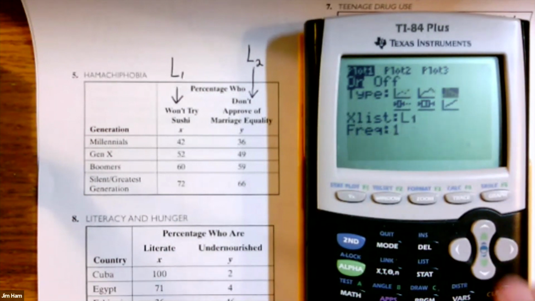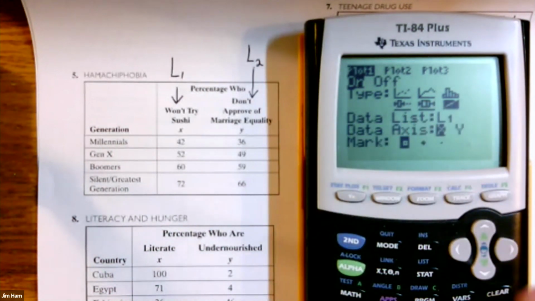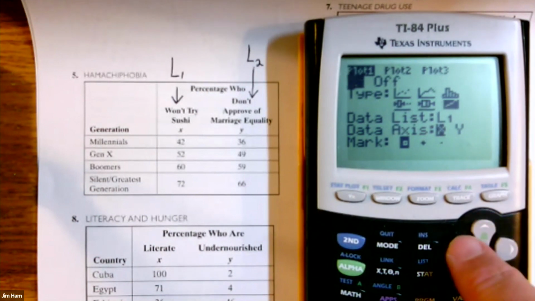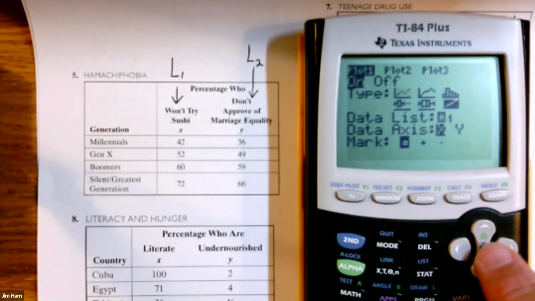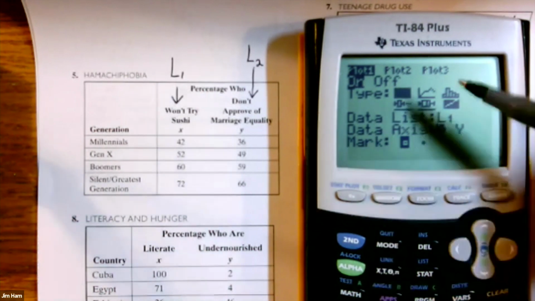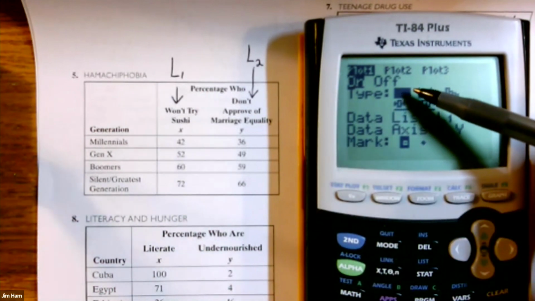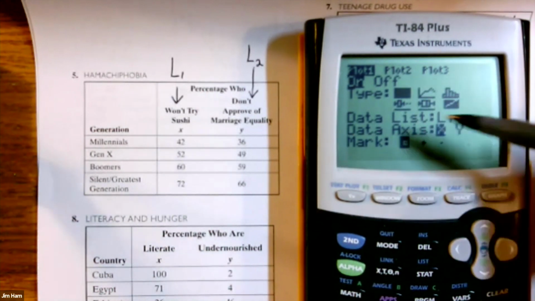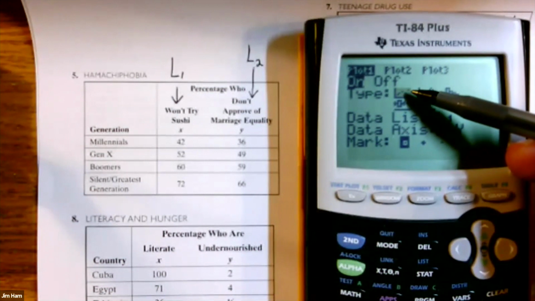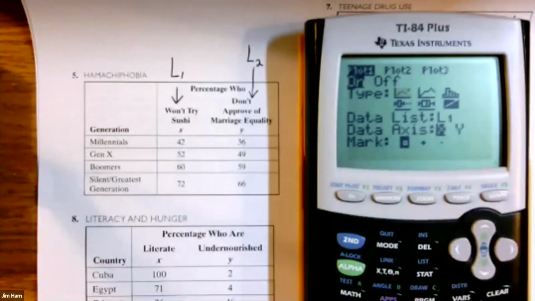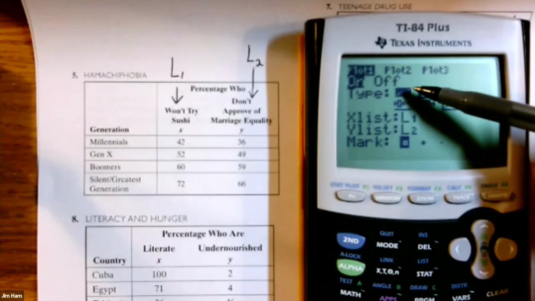It can select a histogram. It can select this graph here, which is a box and whiskers plot. Here's another box and whiskers plot. This one looks like an ogive. The one we want, there we go, is this one here. This is the scatter plot icon. So move your cursor so that you're highlighting the scatter plot icon and hit enter. So that's the one that's going to be selected.